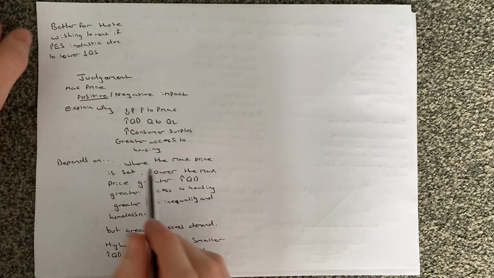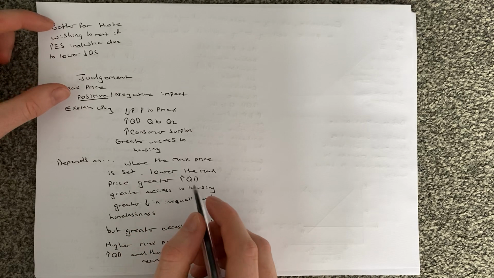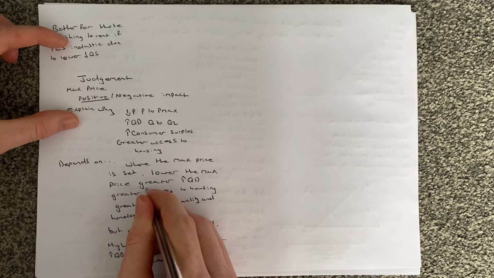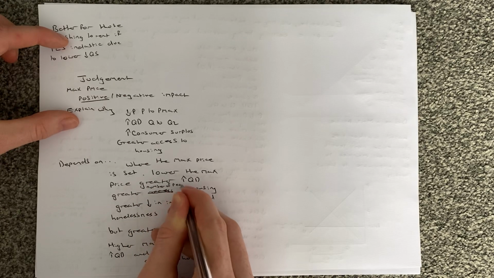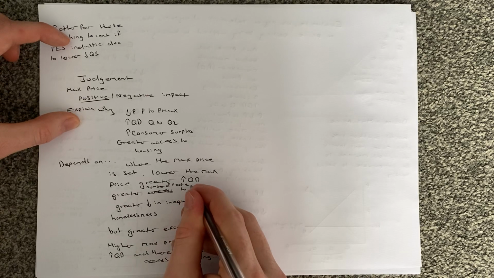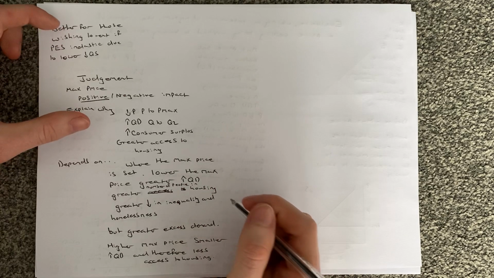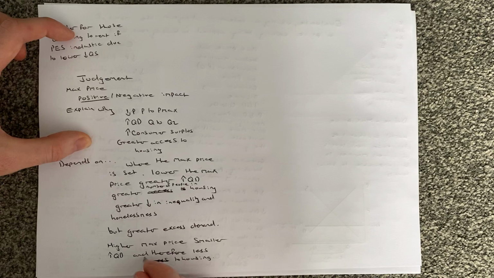So let's just revisit. Where the maximum price is set lower, we would see a greater increase in quantity demanded, greater number of people in housing, we'll put, and we'll also just put higher maximum price, the smaller the increase, and therefore less people in housing.